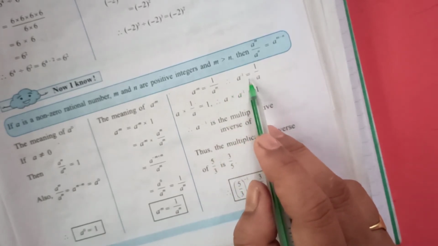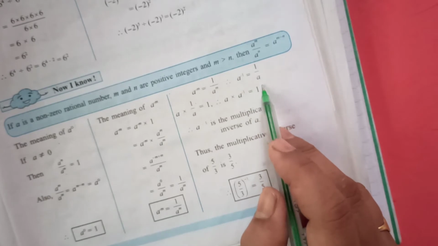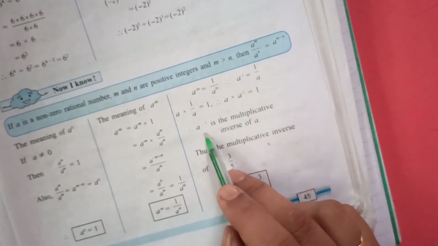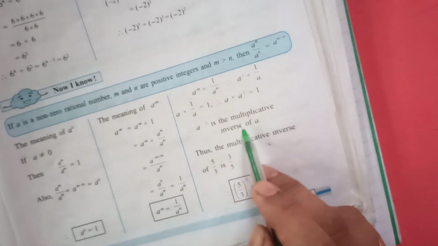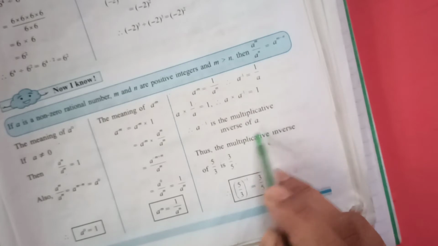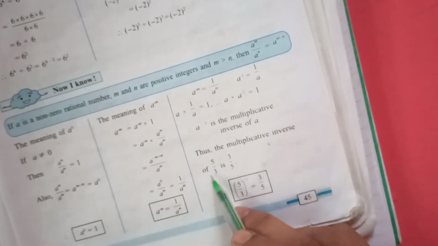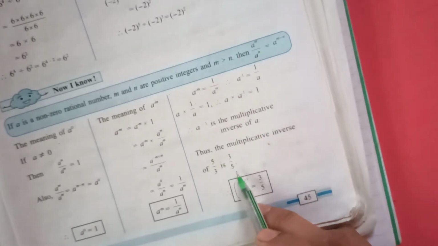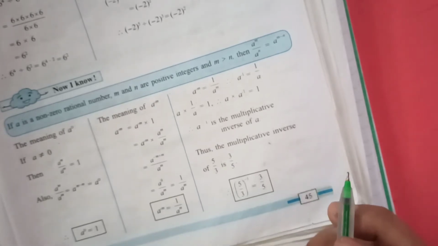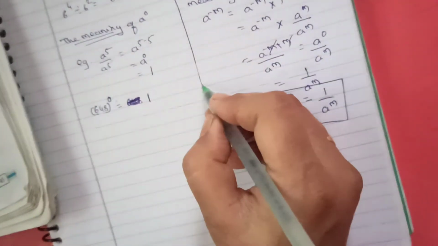Therefore, a raised to minus 1 is equal to 1 upon a. So here a raised to minus 1 is the multiplicative inverse of a. Thus the multiplicative inverse of 5 upon 3 is 3 upon 5. You will write that 5 upon 3 raised to minus 1 is equal to 3 upon 5. I will show you two examples.